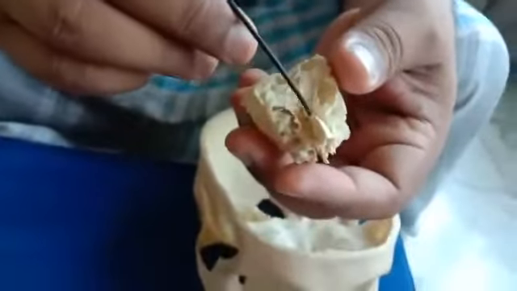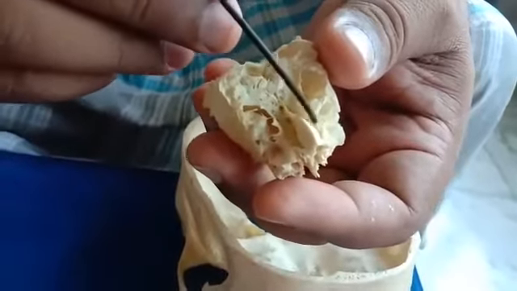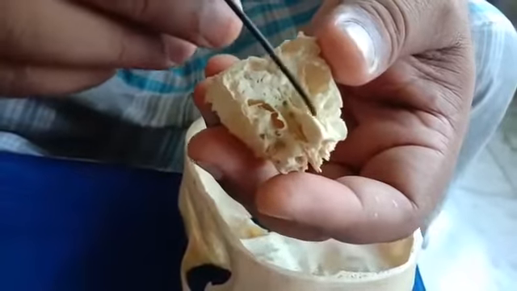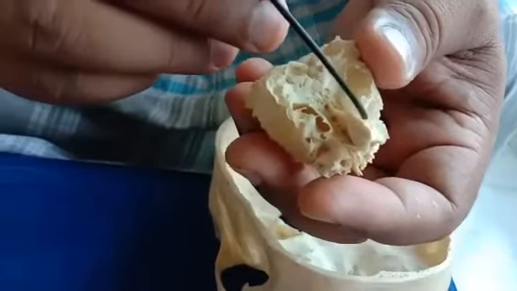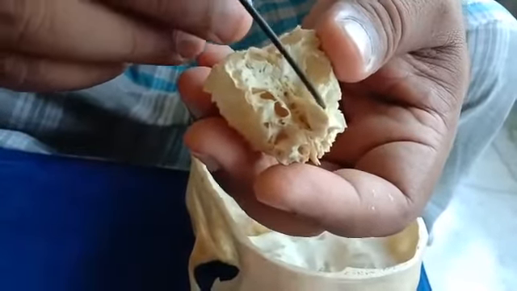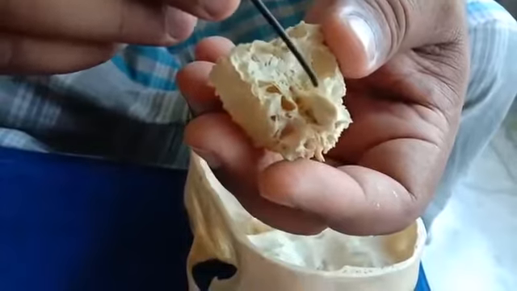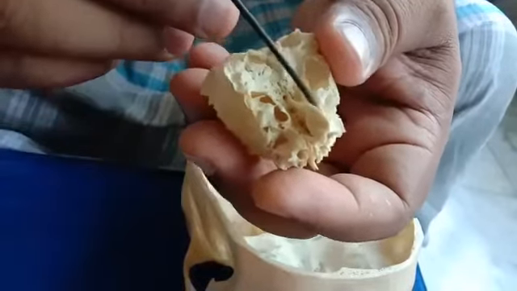Now, the perforated plate on each side of the crista galli supports the olfactory bulb and olfactory tract and gyrus rectus of the frontal lobe, and it gives passage on each side of the crista galli for anterior ethmoidal nerves and vessels.